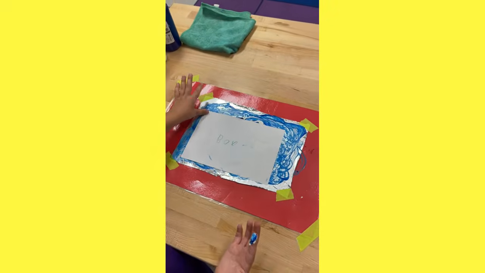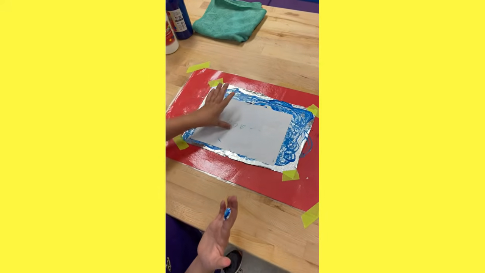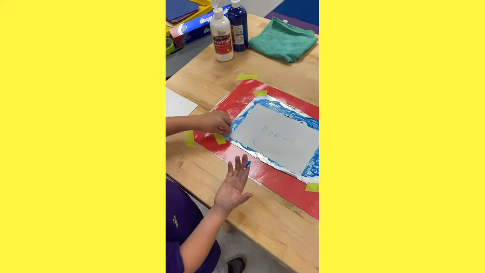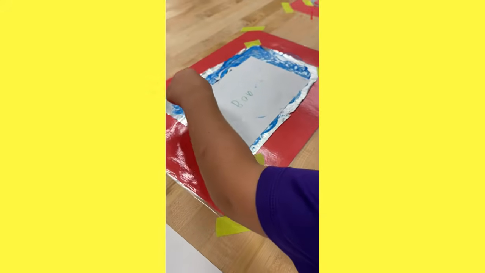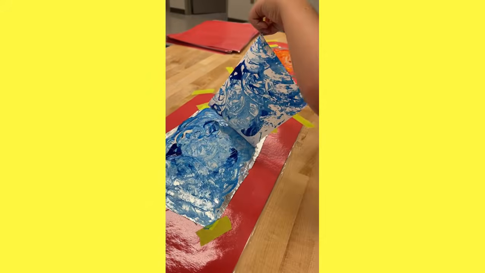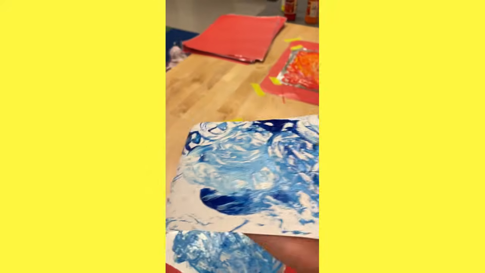You should be fine. So you're basically going to very carefully have them lay the paper down on top of the foil that they've spread the paint around on, and then gently rub the back of the paper and then peel it up to reveal their design. And so once they've done that, they need to put that picture somewhere to dry.